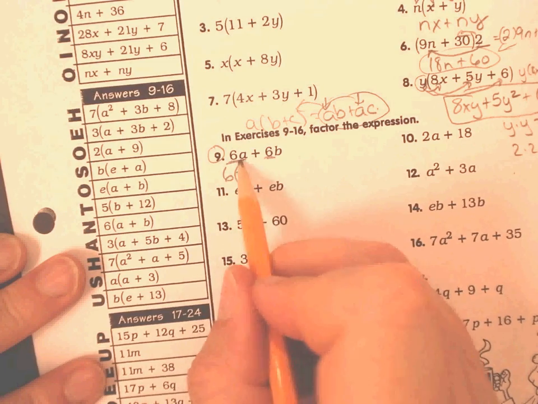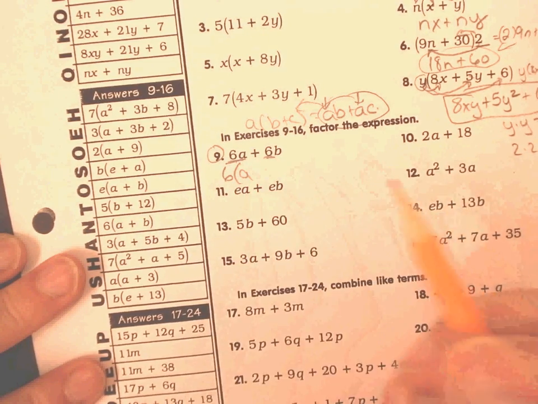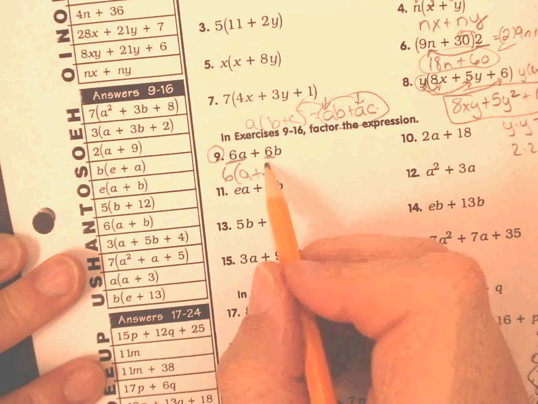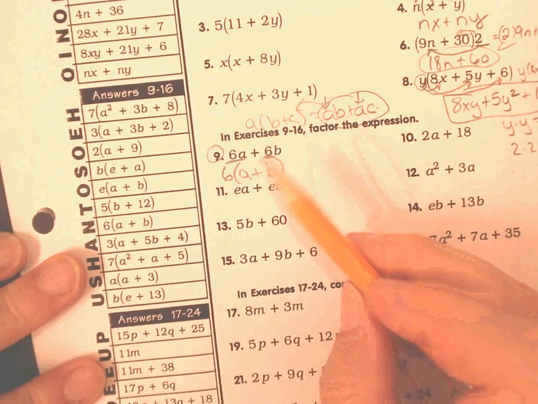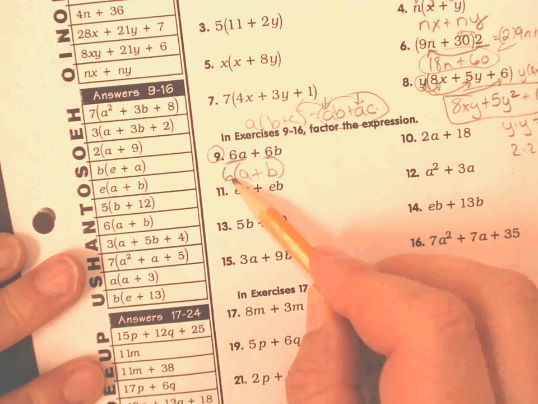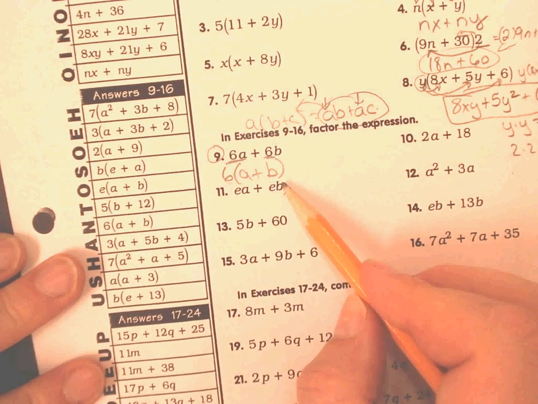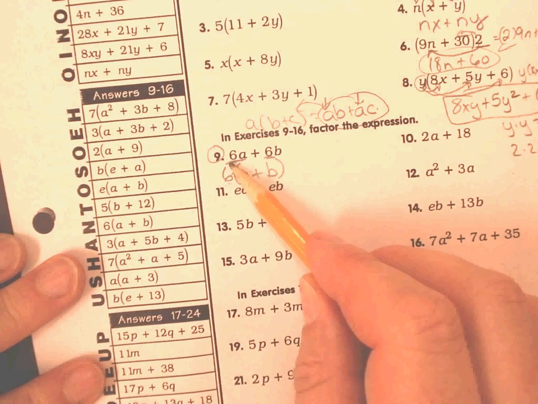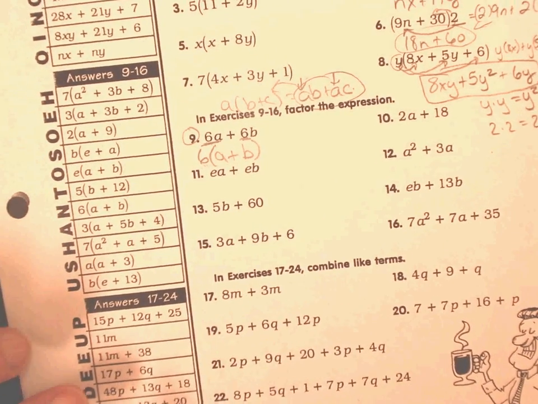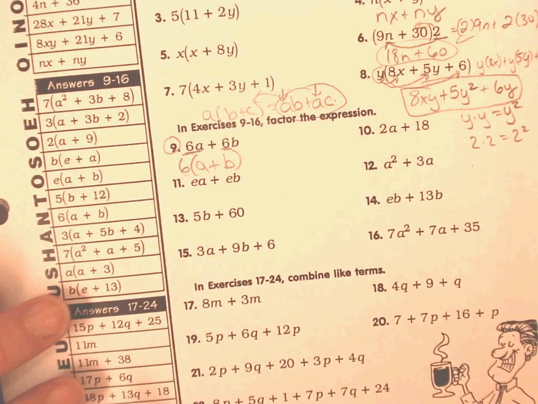If I divide 6 a's by 6, I get just an a. If I divide 6 b's by 6, I just get a b. So what was distributed was a 6, so the two factors are 6 and a plus b. All I'm doing is dividing out a common number in all of them. So we're looking for the greatest common factor.